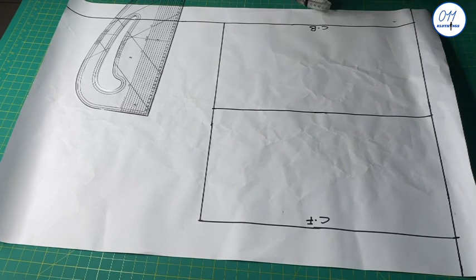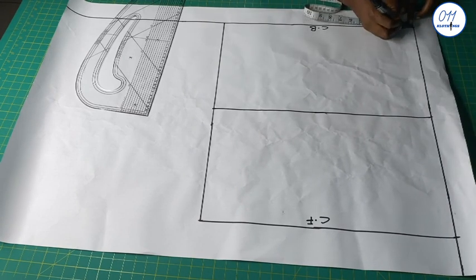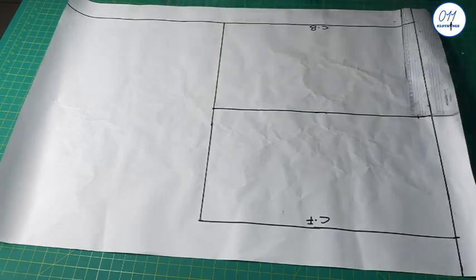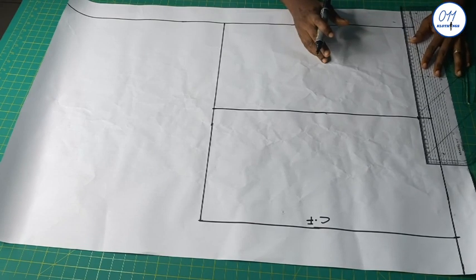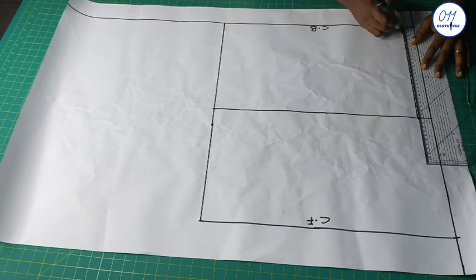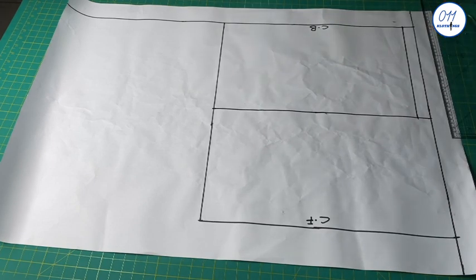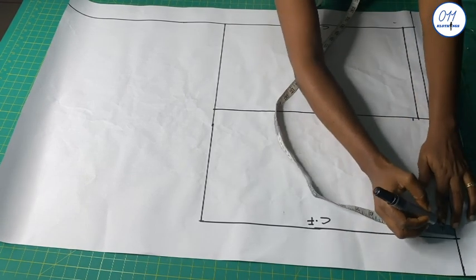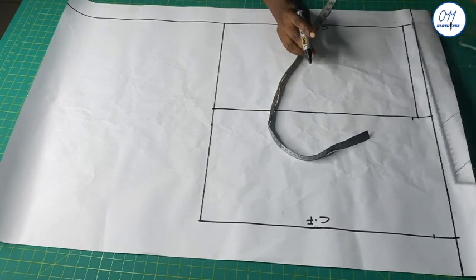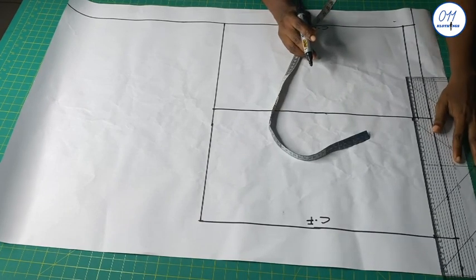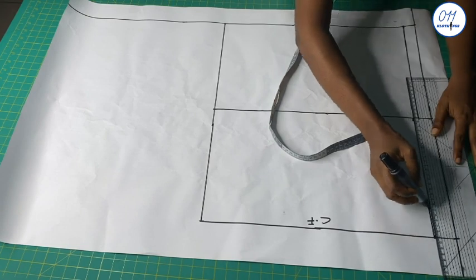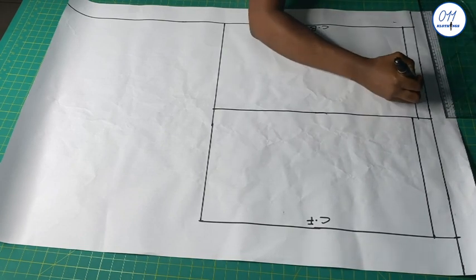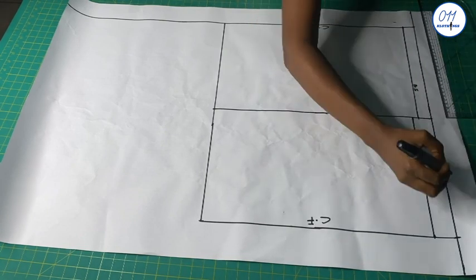I will now draw my back shoulder line, which is 1 inch away from the top margin. I will square out the line like this. The front shoulder line is 1.5 inches away from the top margin. I will square out the line. This is the back shoulder line, while this line is the front shoulder line.